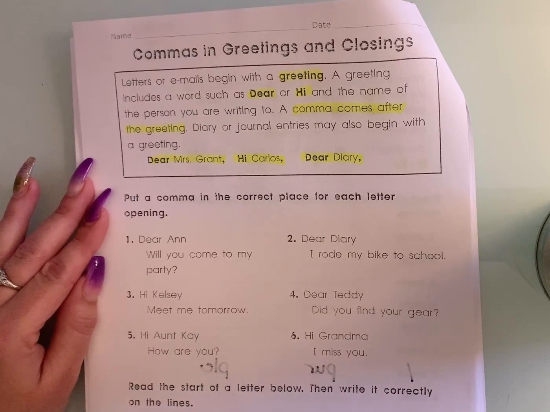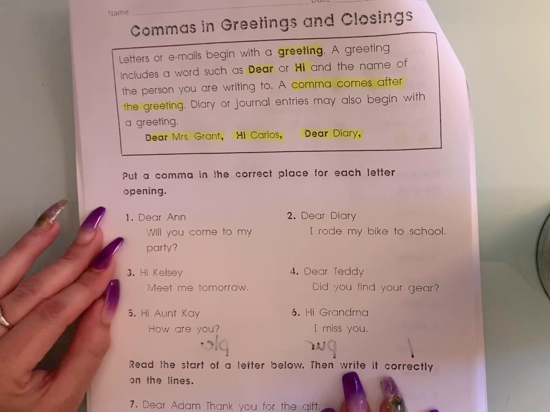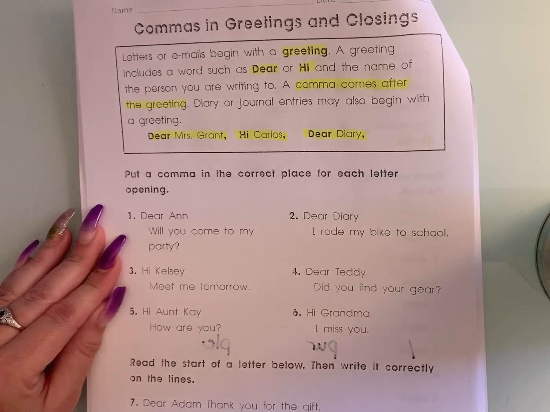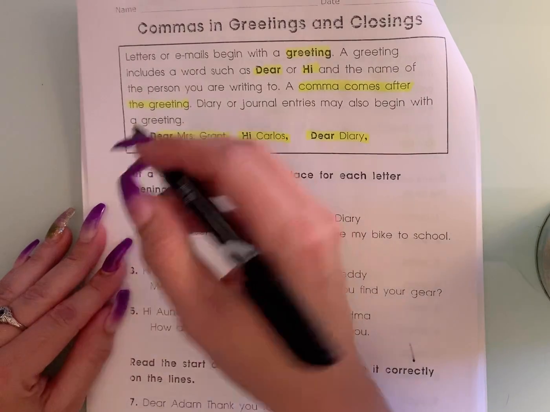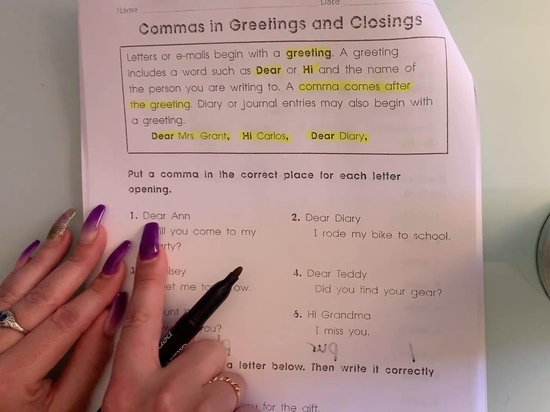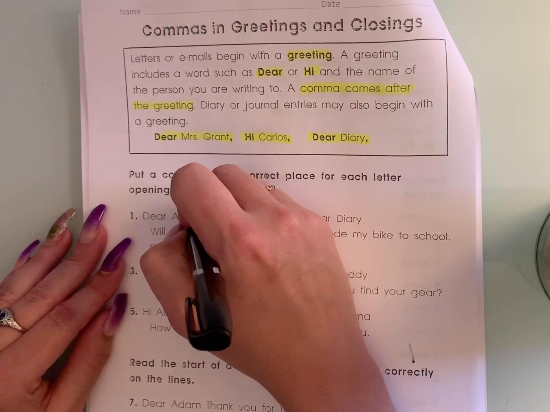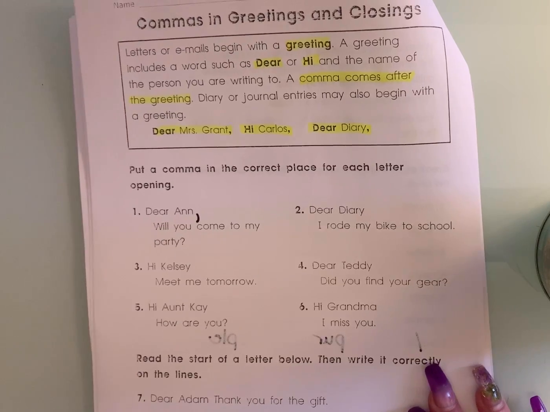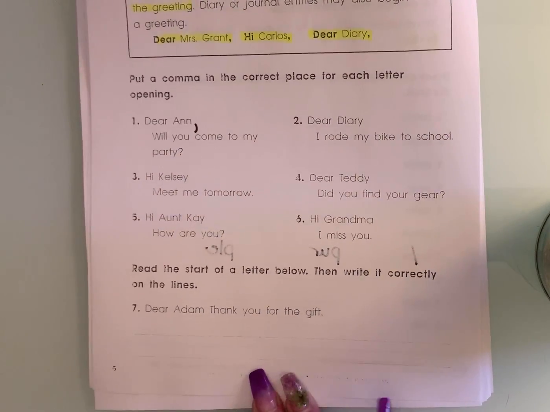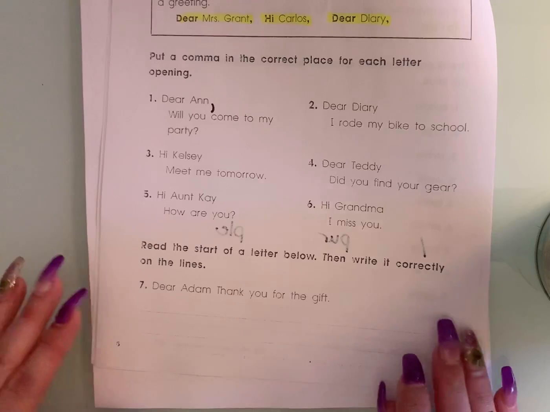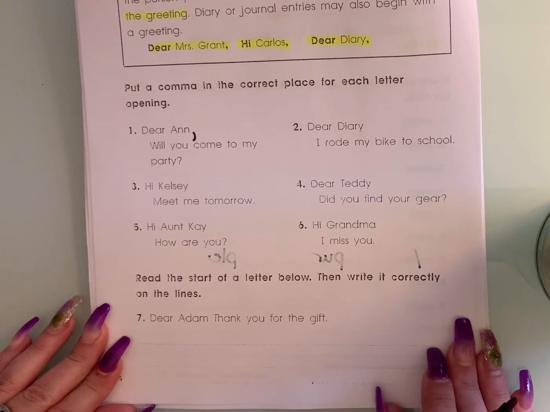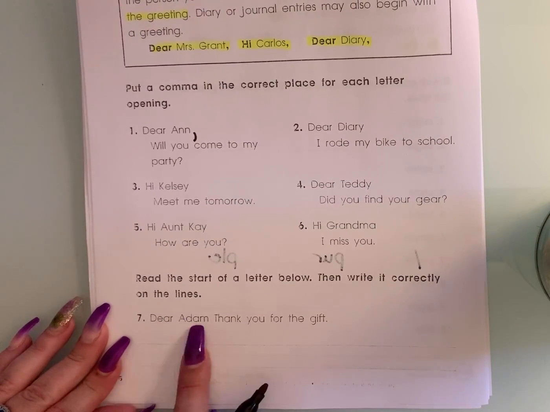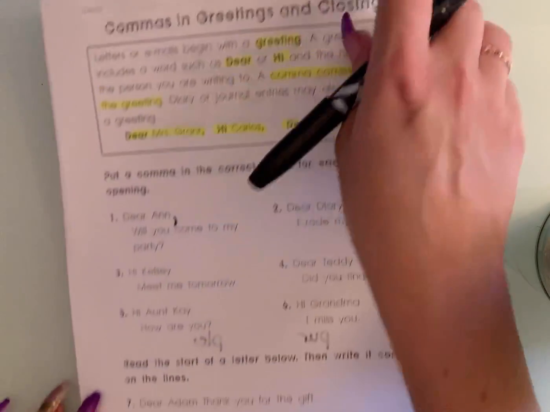Put a comma in the correct place for each letter opening. So we're only going to do number 1, okay? It says, Dear Ann, will you come to my party? And your greeting is Dear Ann, and you're going to follow that with a comma, which looks just like an apostrophe, except it's on the bottom. Okay, and on number 7, the directions say read the start of a letter below, and then write it correctly on the line. So, Dear Adam, thank you for your gift. You're going to write that correctly on your line, okay?